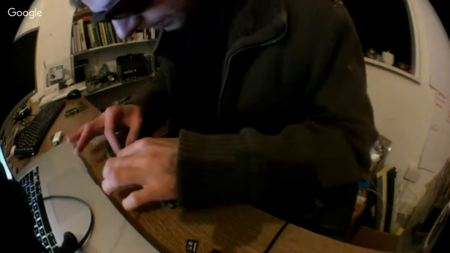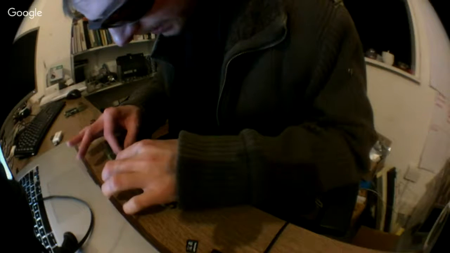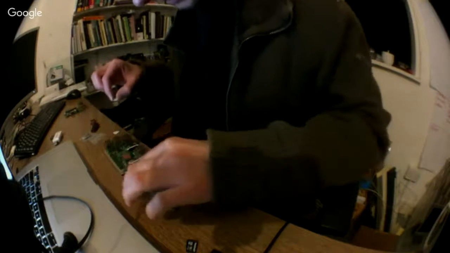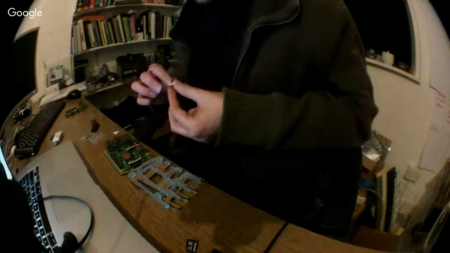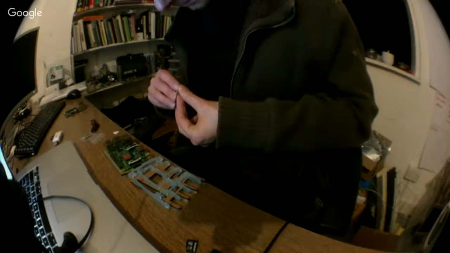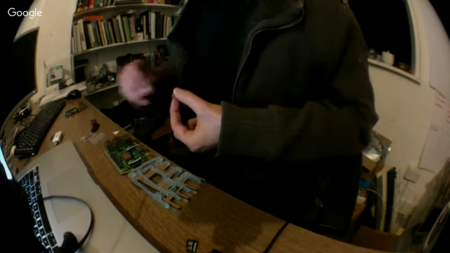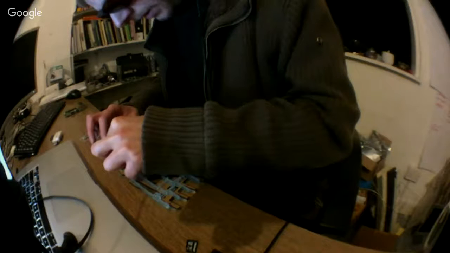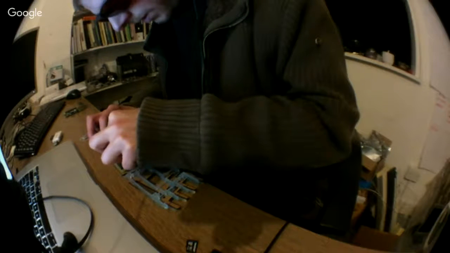Okay, so that's the first little heat sink. Goes there. And then the second heat sink. I haven't pushed down on it too hard, so I don't want to make it irreversible. And then the second heat sink goes on here.